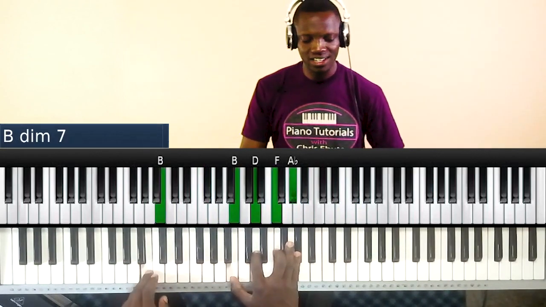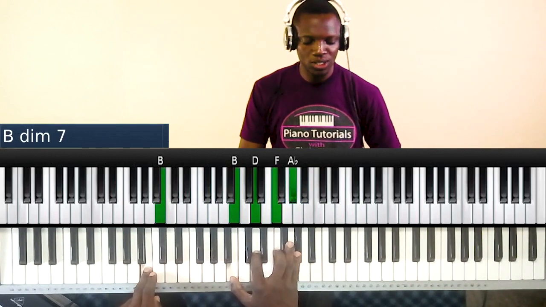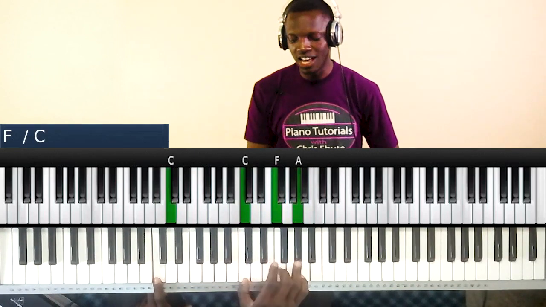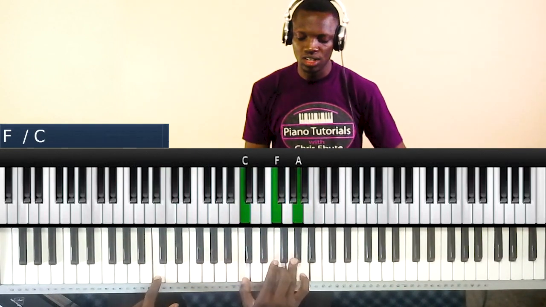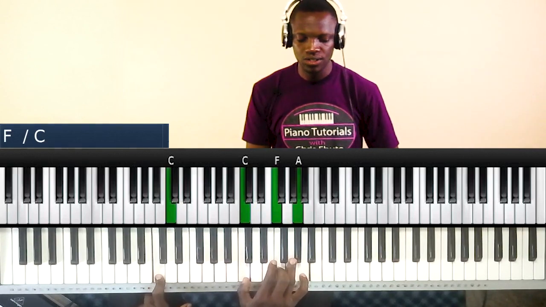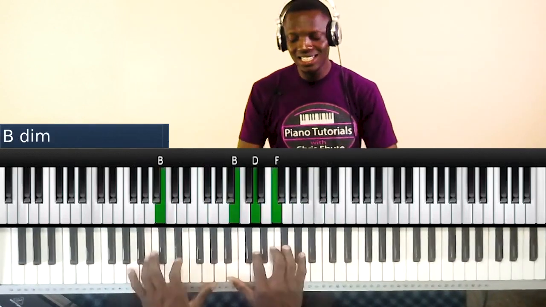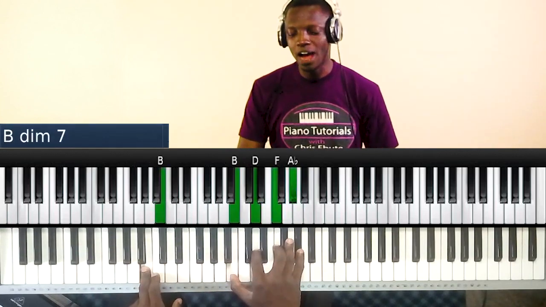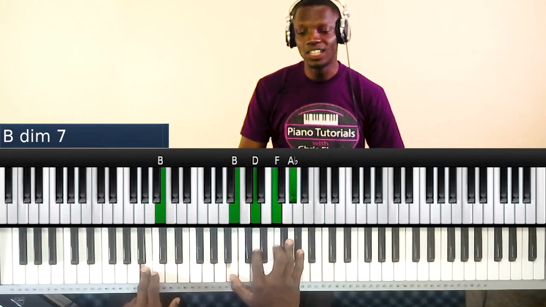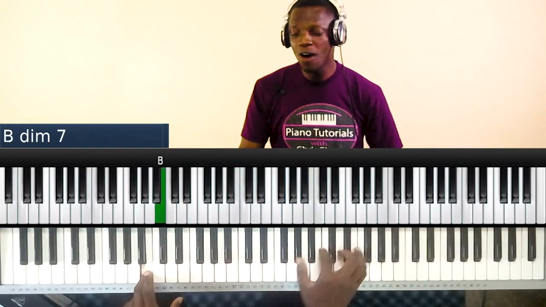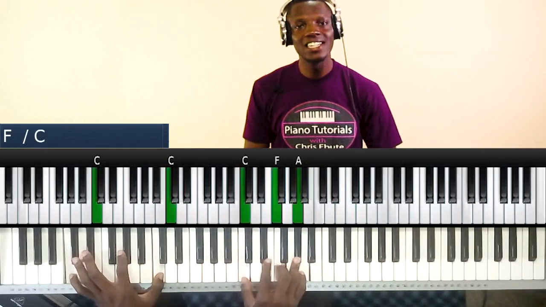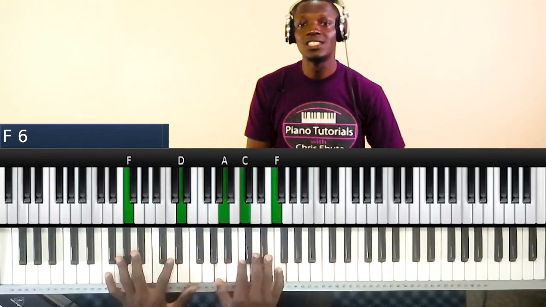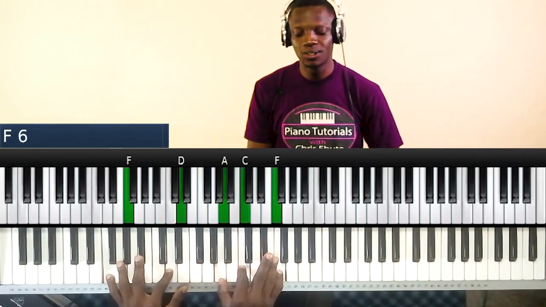Now this is another diminished chord. I am playing this diminished chord, B diminished, as a passing chord going to the 1 over the 5 chord. That's F over the 6. Now, on this diminished, the right hand was playing inversion. Then I ended with the 6th chord, F6 chord.